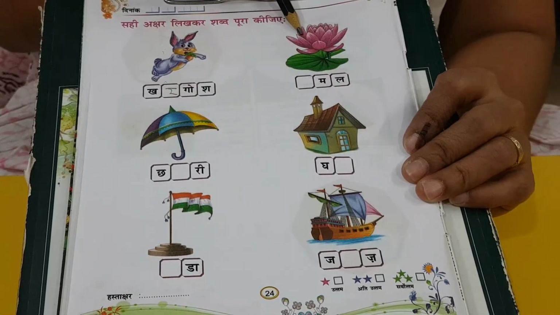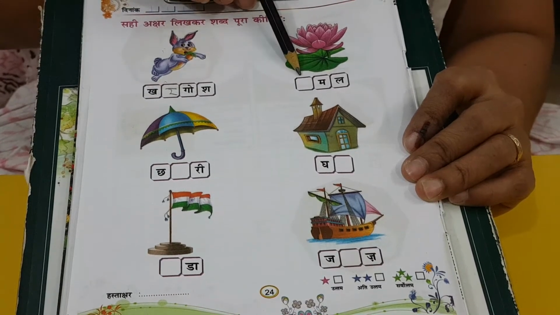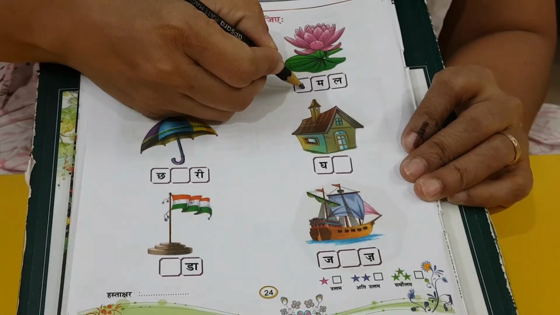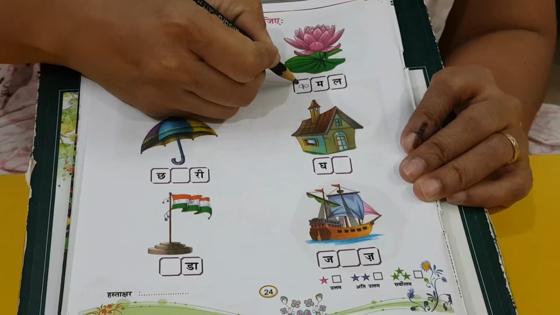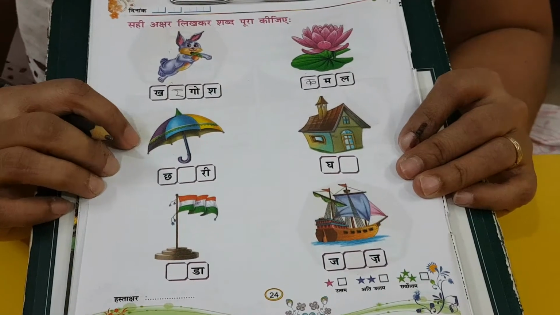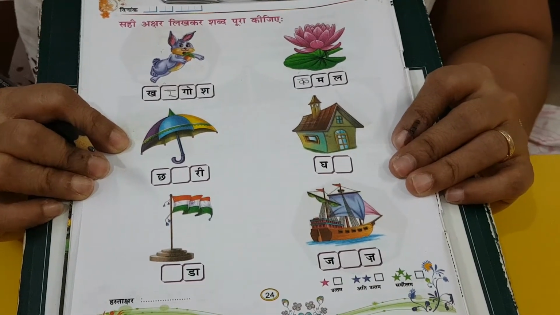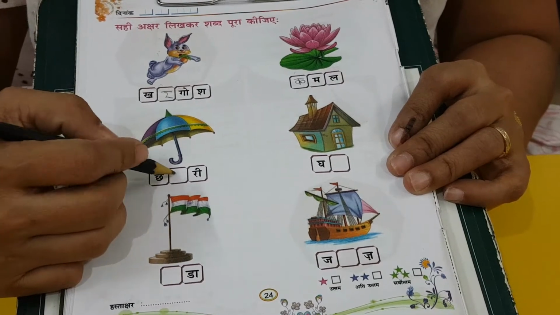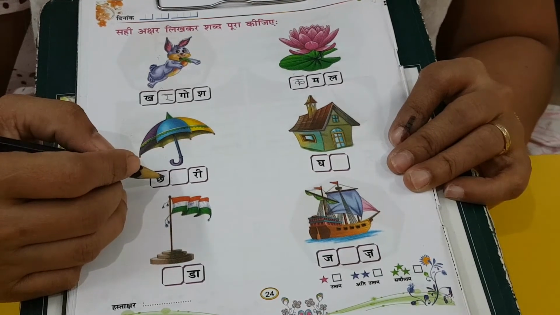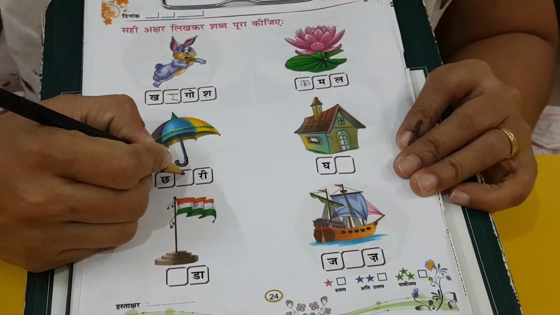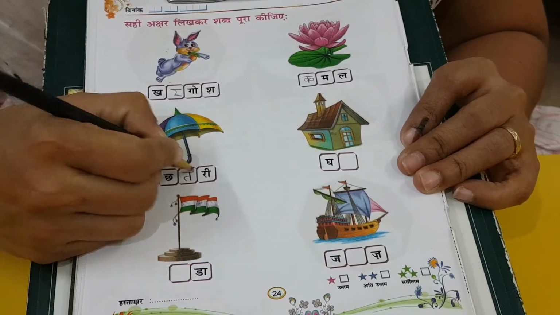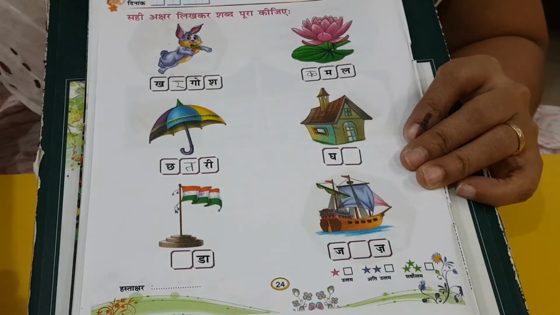Move on to the next one. What flower is it? It's a kamal. The first sound itself is missing. What's the first sound in kamal? Ka. So let's write ka. Kamal. Next one. It's a chhatri. You have cha. What comes after cha in chhatri? Chhatri. T. So let's write here T. Next one.